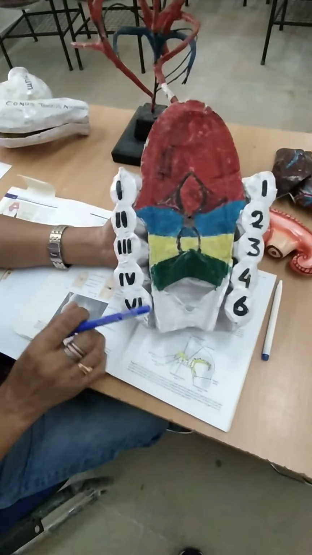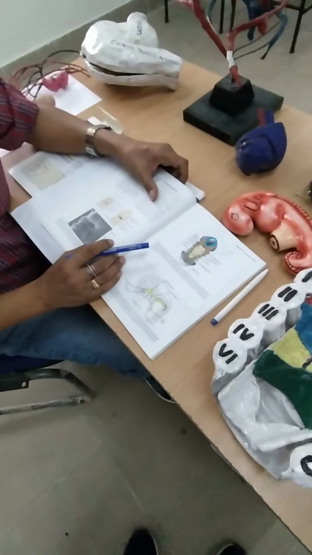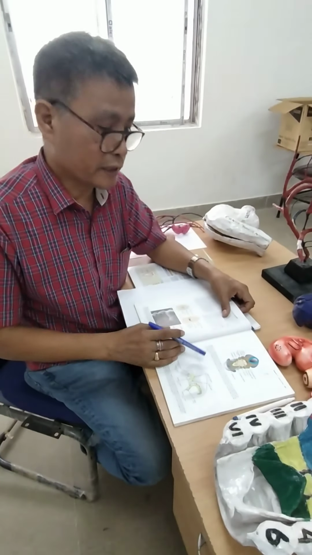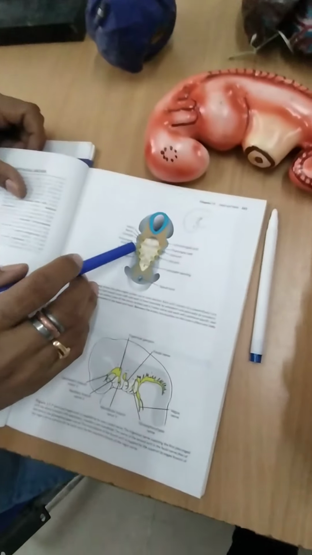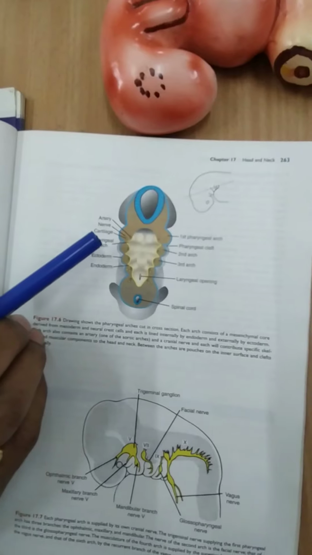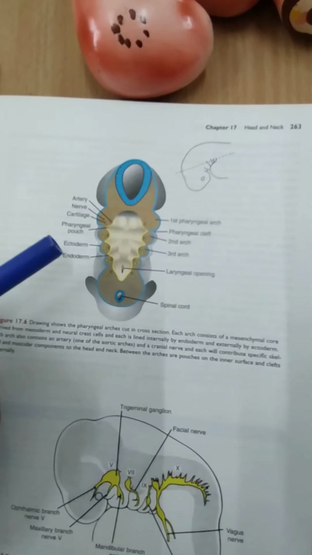So the definition of the pharyngeal arch is the mesodermal thickening of the cranial most part of the foregut. This mesodermal tissue will give rise to bone, cartilage, muscle, nerve, arteries, and ligaments.